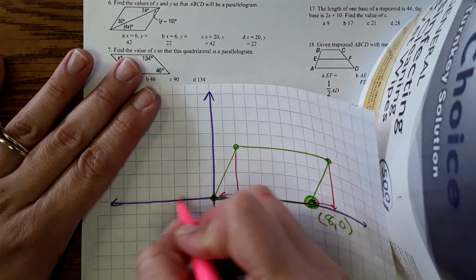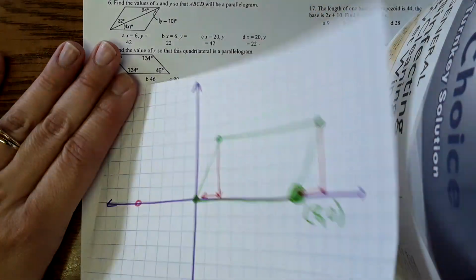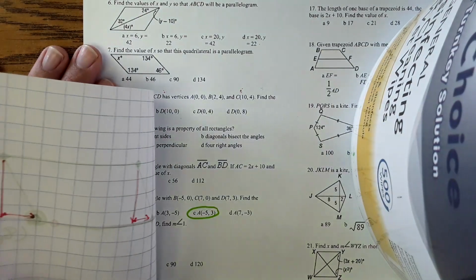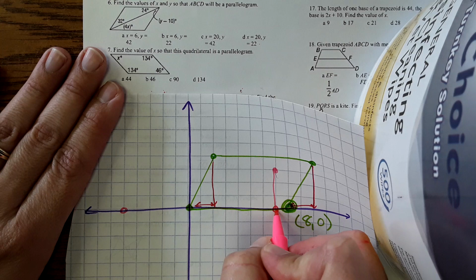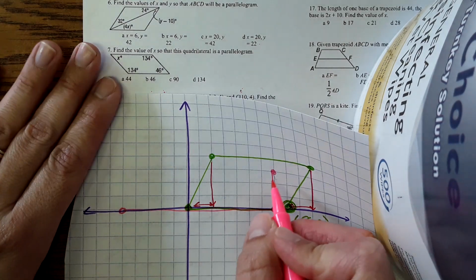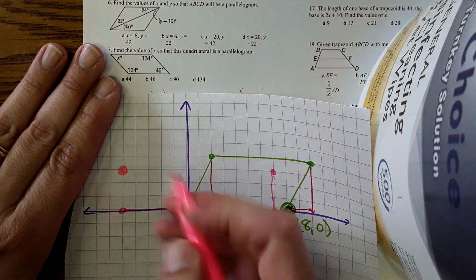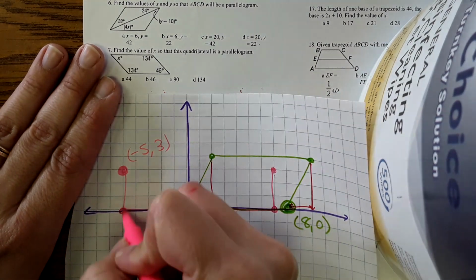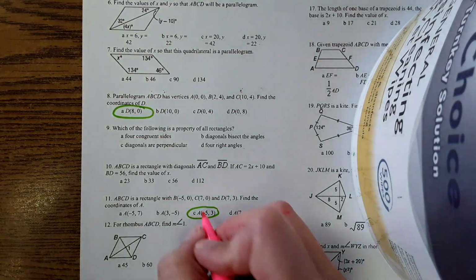Negative 5, 0. 1, 2, 3, 4, 5, right here. Then 7, 0, right here. 7, 3. And then, so this is the 2 sides. And then to make it a full rectangle, I would have to put a point right here. So that's the answer there, and that is at negative 5, 3. And it makes a rectangle. Okay, so the answer is C, like I said.